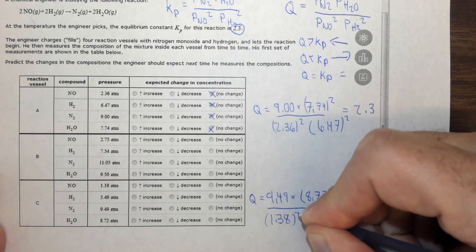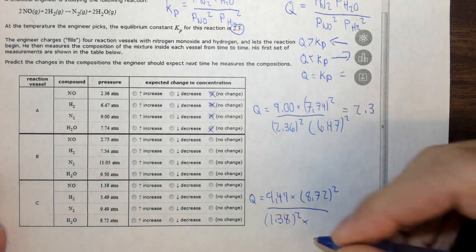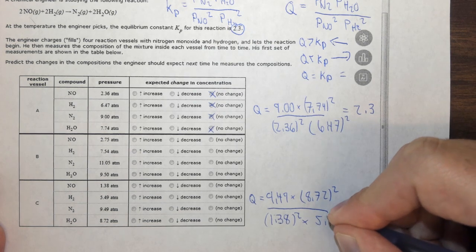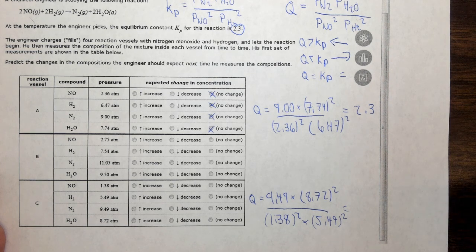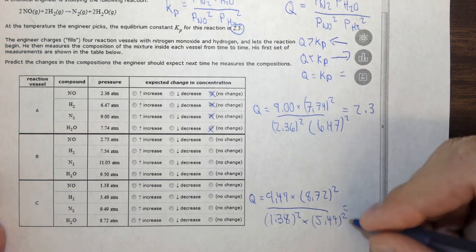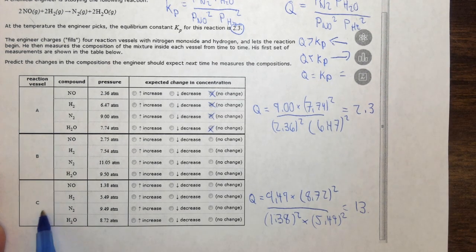There are two of them, so we square it. Times, there's two hydrogens, so we put 5.49 on the bottom. And again, since there's two of them, we square it. In this case, the value of Q is 13. Note that this is case C, not case B.